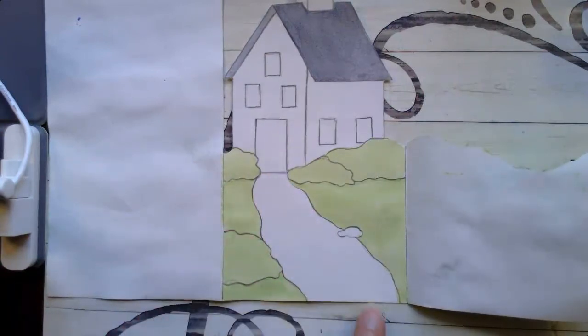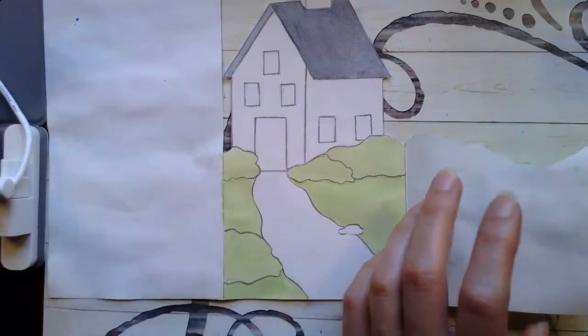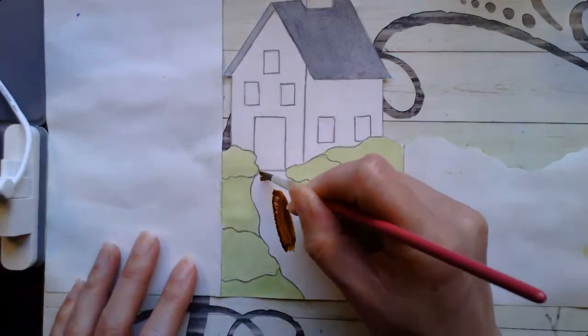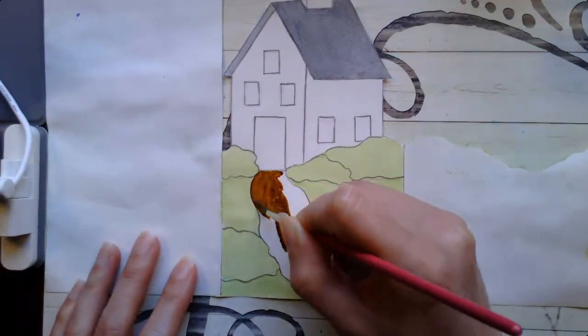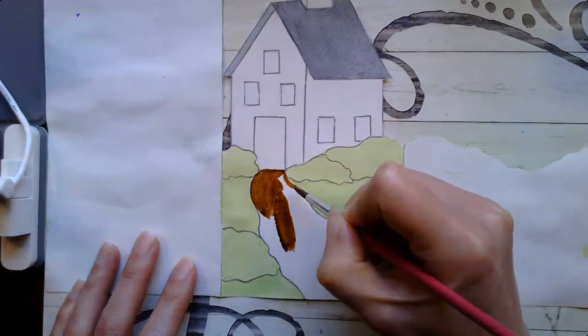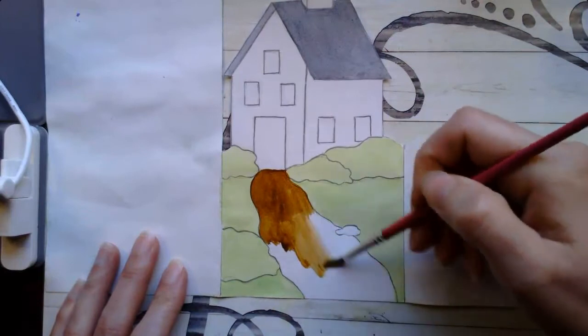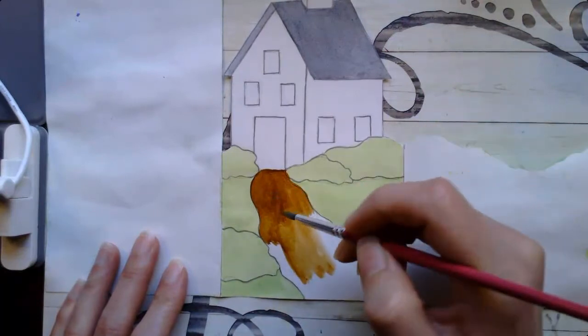And again, maybe it'll get lighter as it comes out, but I'm going to start with at least that value to begin with. So I'm going to go ahead and begin painting that. I'm just using water to pull the rest of that color out.